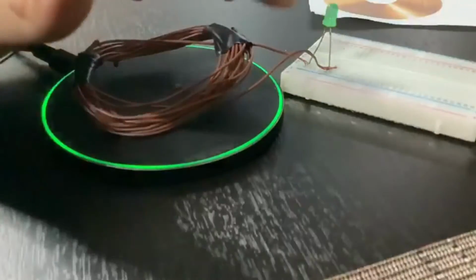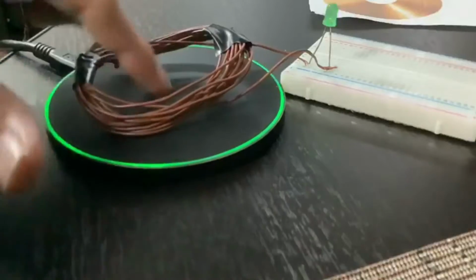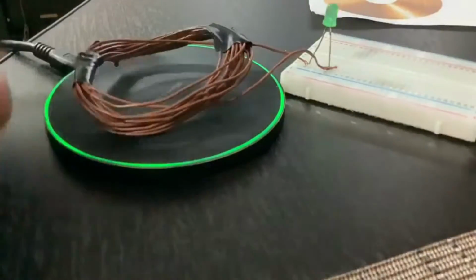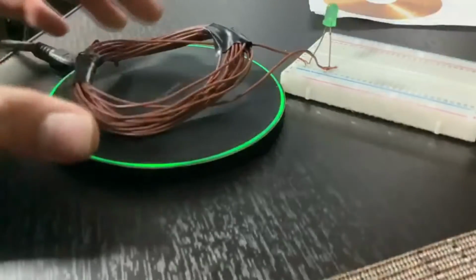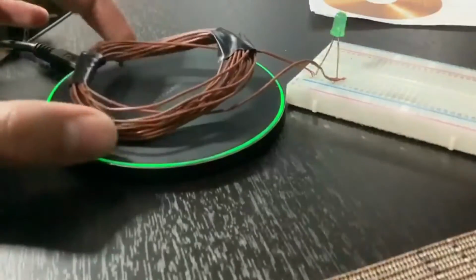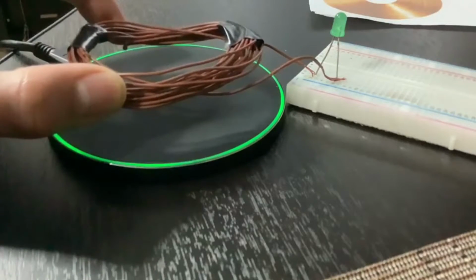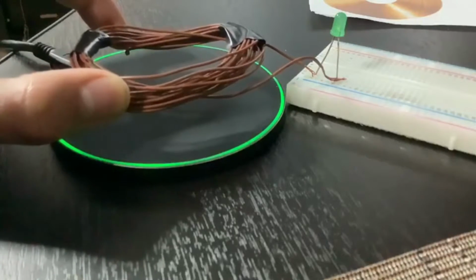Right now, it's blinking because this wireless charger is sending a pulse. It's not sending a constant current because it's not sensing that there is a phone. First, I want to show how the magnetic field gets weaker. For example, if I put this further away, it will start to blink with less magnitude.